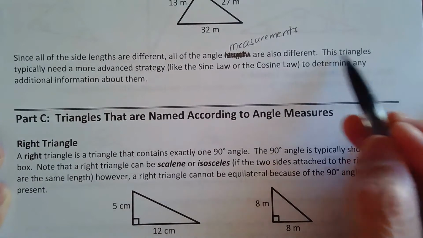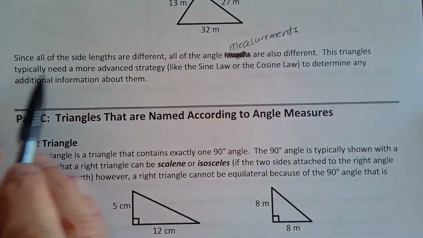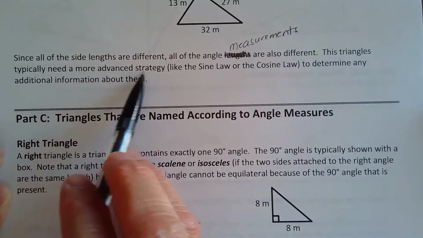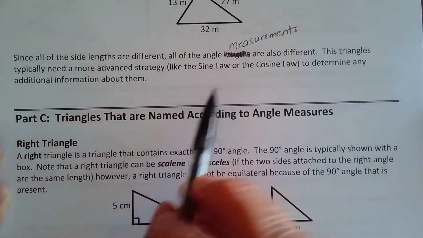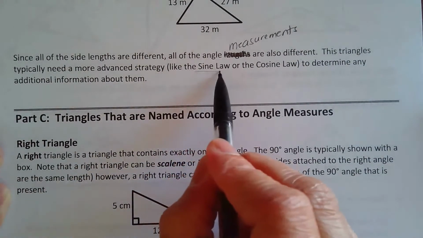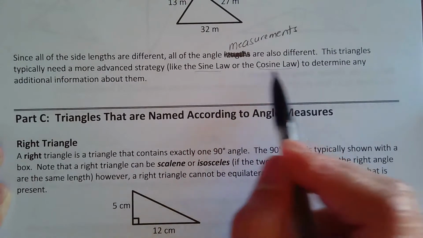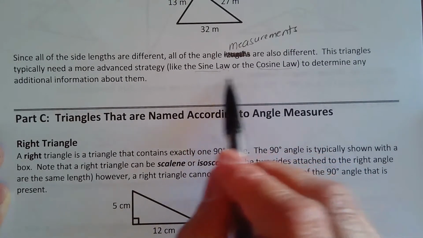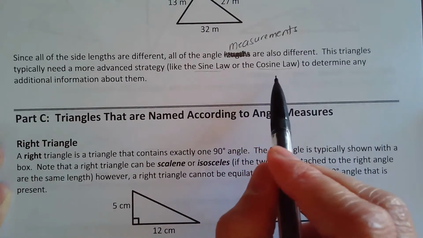These triangles typically need a more advanced strategy, which we will talk about later on, like sine law and cosine law. So don't worry about this one for now. We will talk about that when we get there.